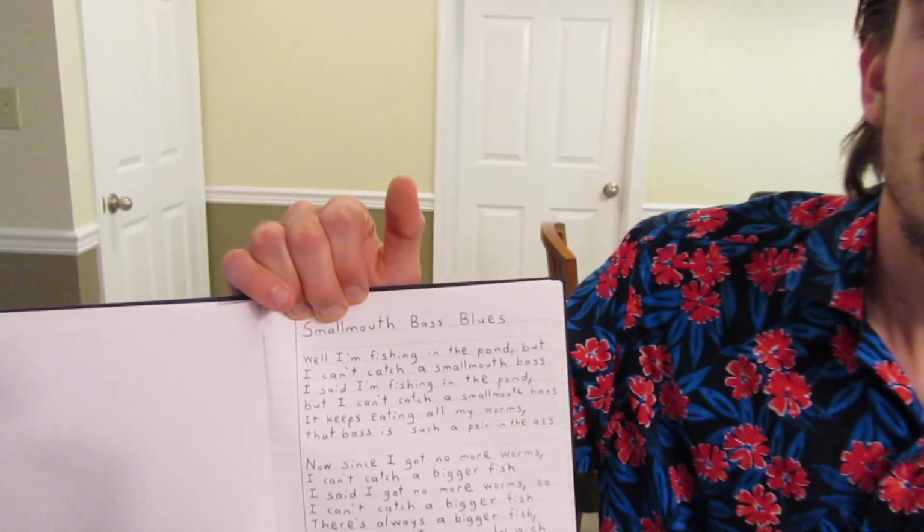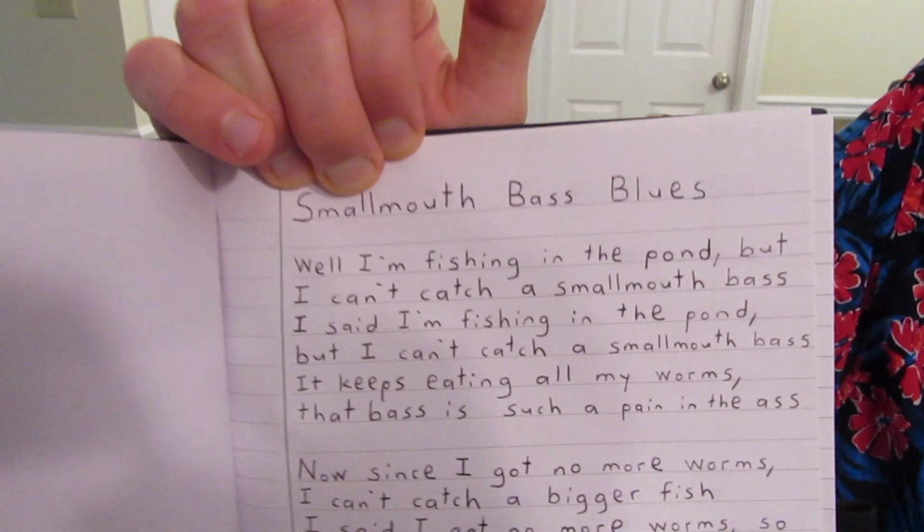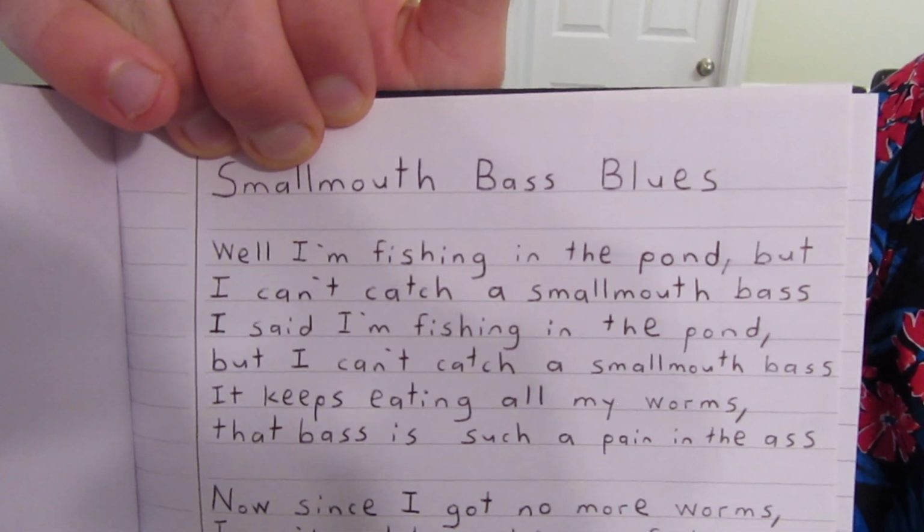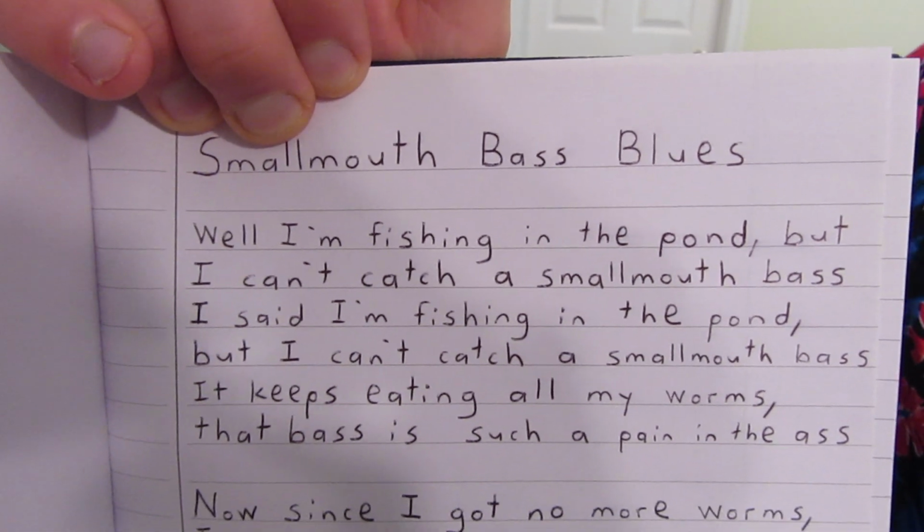Most blues songs have 3 verses. Each verse has 3 lines. And in each verse, there is always a problem that is addressed, which is usually in the first line. So my problem for the first verse is, well, I'm fishing in the pond, but I can't catch a smallmouth bass. Now the problem gets stated again, but it doesn't have to be the exact same.